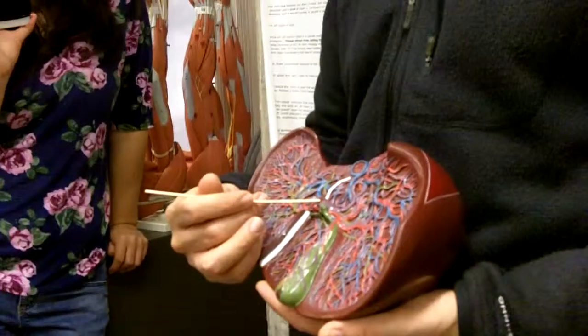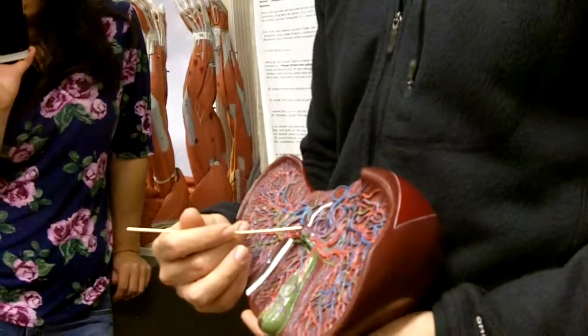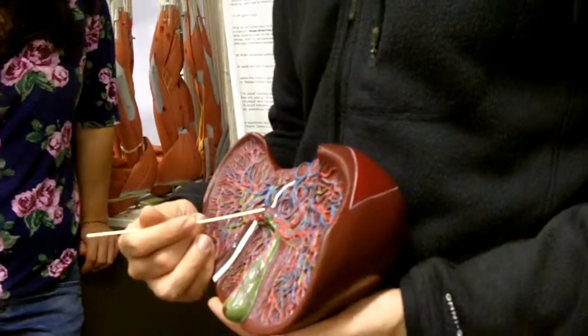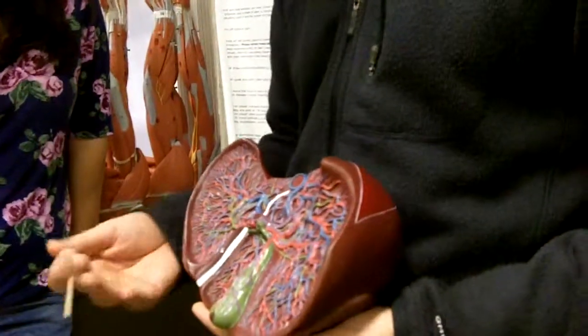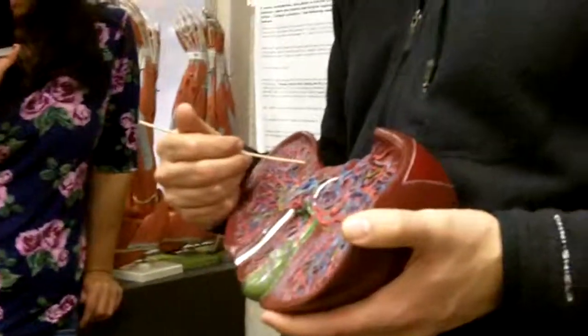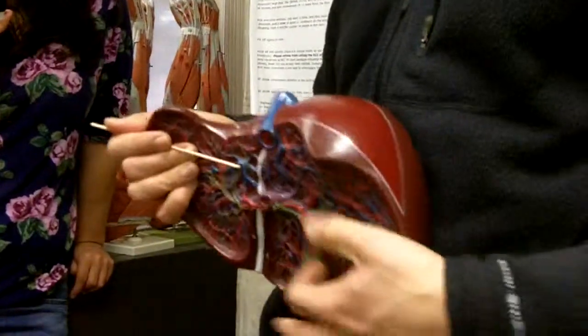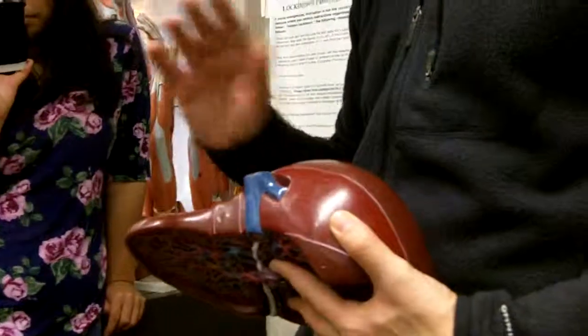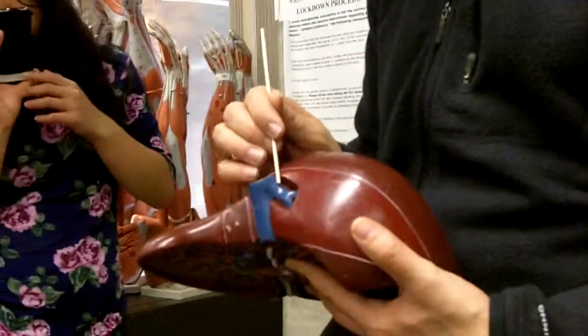Hepatic portal vein brings the blood in. Does everybody agree with that? It brings the waste products in, brings the nutrients in, everything. Drugs, whatever it is, nutrients, drugs, gets filtered here by the liver. As it gets filtered by the liver, the nutrients are put together, waste products are filtered out, it does all that job, and it then goes into these vessels right here.